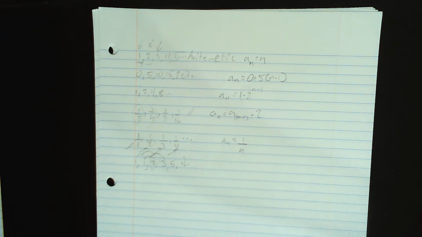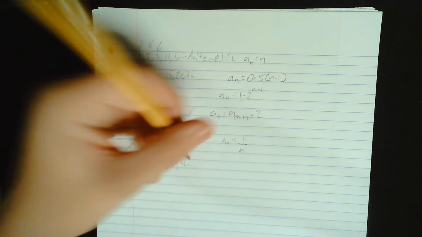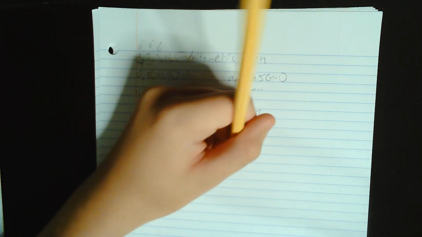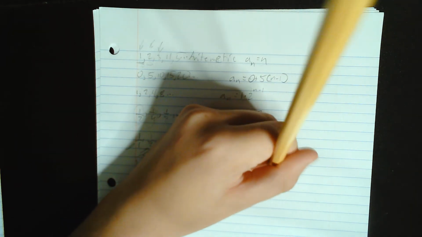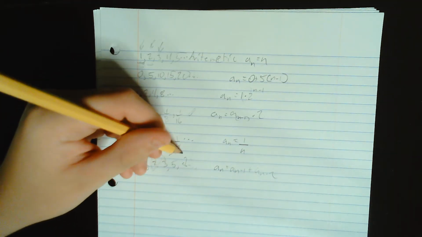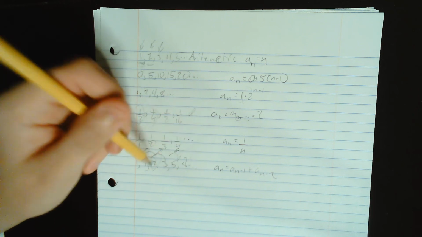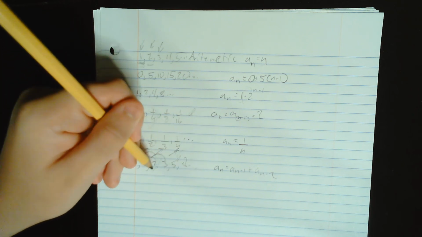Now for our last sequence, the Fibonacci sequence, since it's the sum of the two numbers behind it, we just write it out that way. We have a_n equals a_(n-1) plus a_(n-2). So again, if we were trying to find, say, A4, we'd have to do A3 plus A2. 2 plus 3 is 5, which is correct.